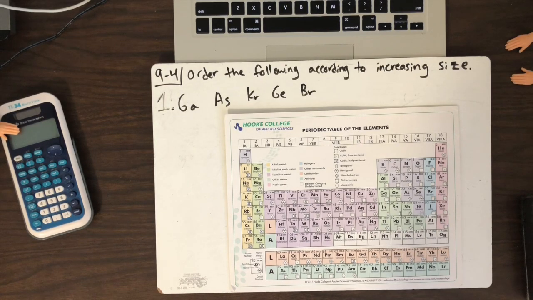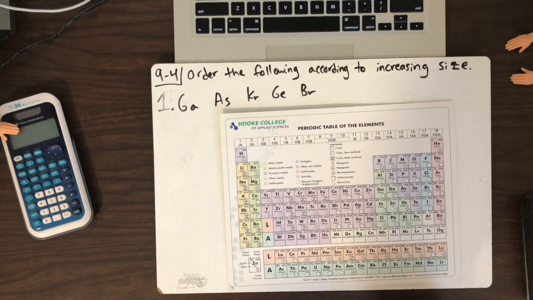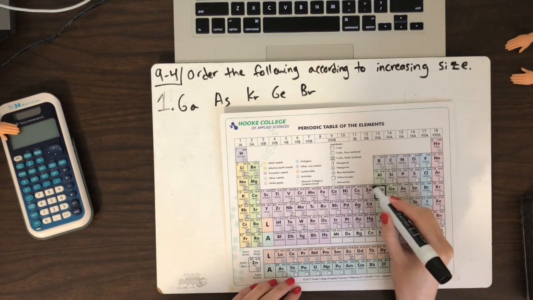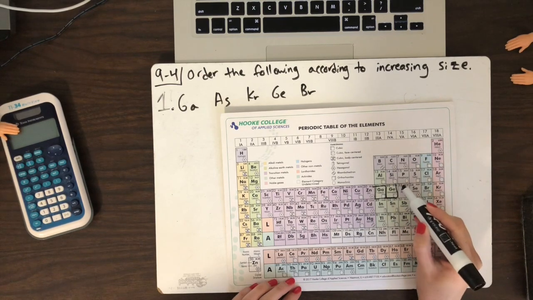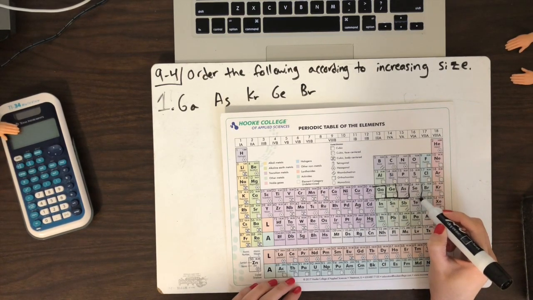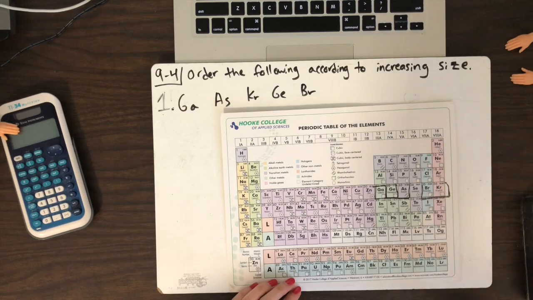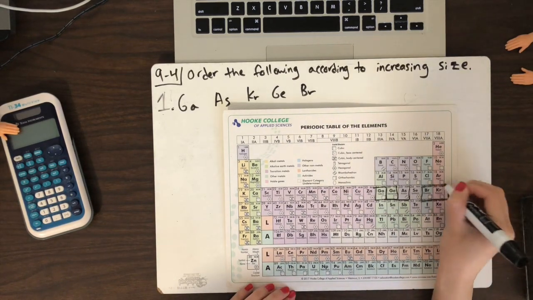The question says to order the following according to increasing size. The first list they give us is Ga, As, Kr, Ge, and Br. If you look at the periodic table, it turns out you can find them all on one row. I think that's them. There you go.